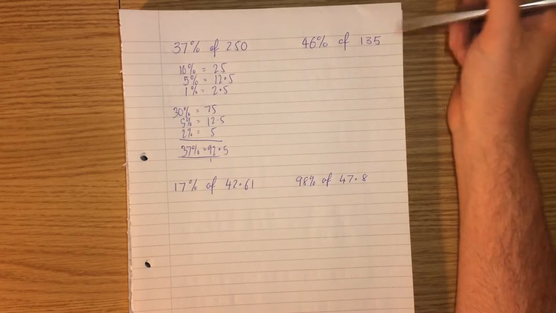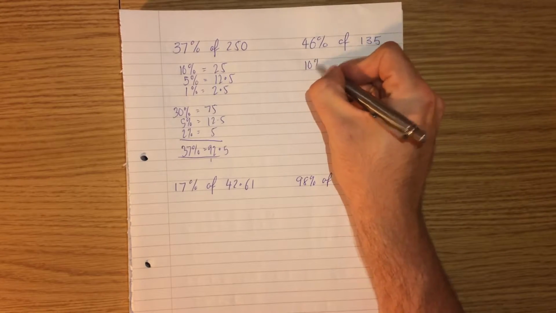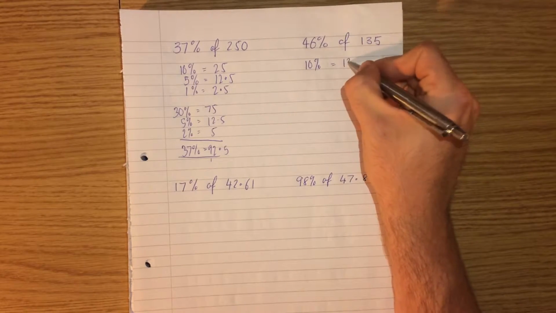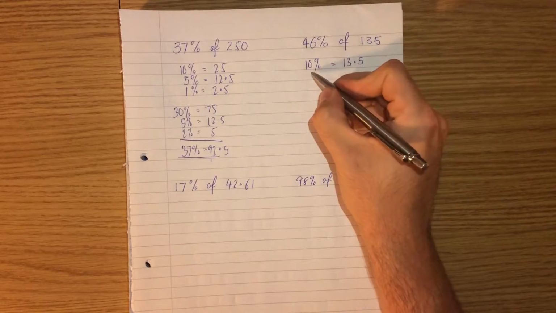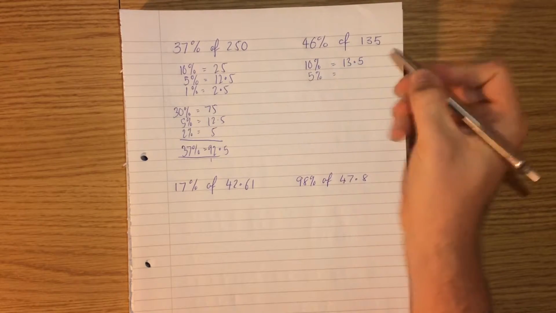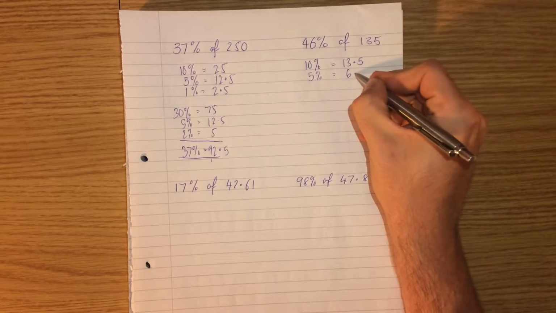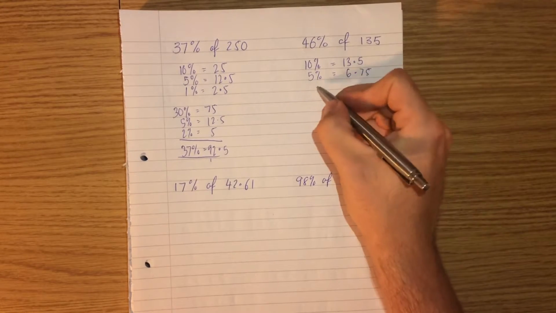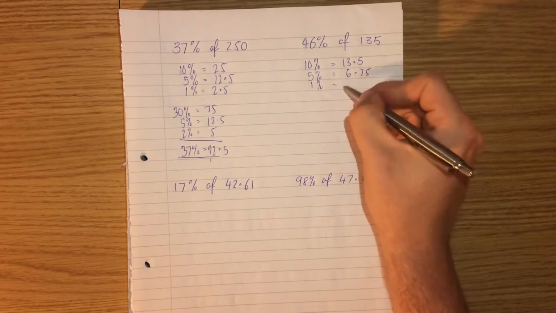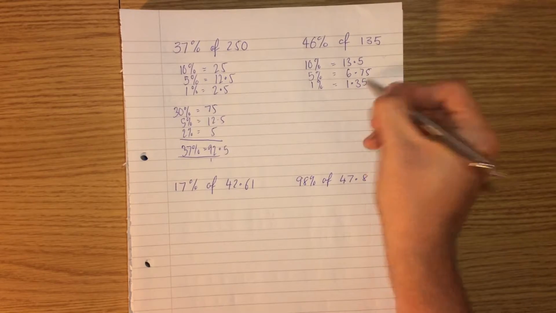46% of 135 following the same pattern, so I'm going to use 10%, which will be 13.5 in this case. Again, 5% will be quite handy, so I'm going to use that, so half of this will be 6.75, and then 1% again, which is going to be 1.35 in this case.